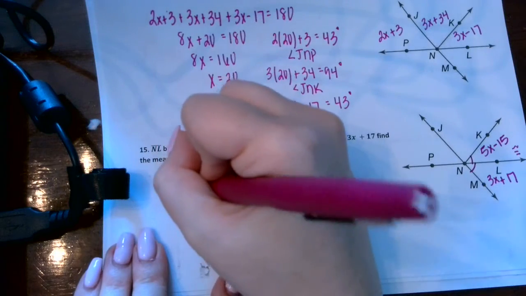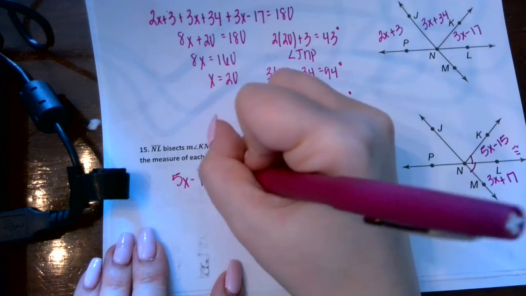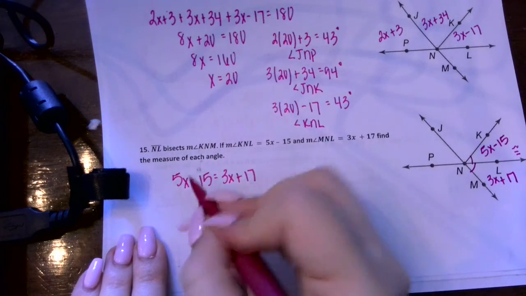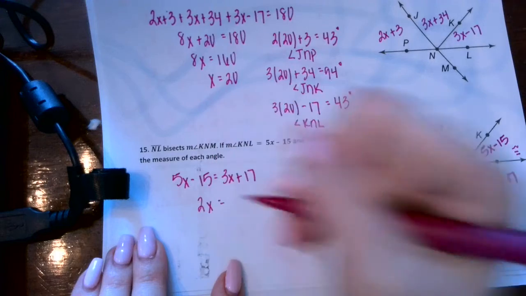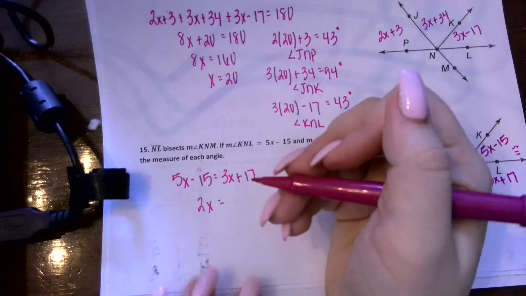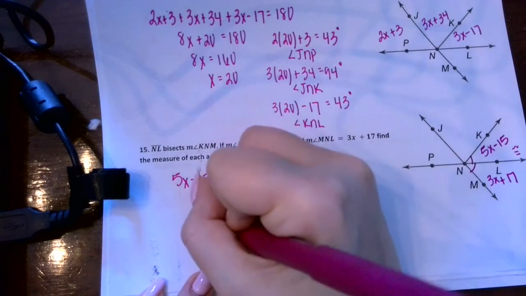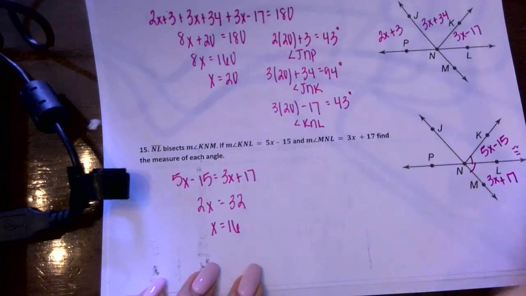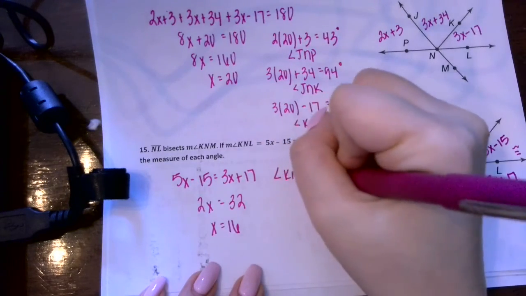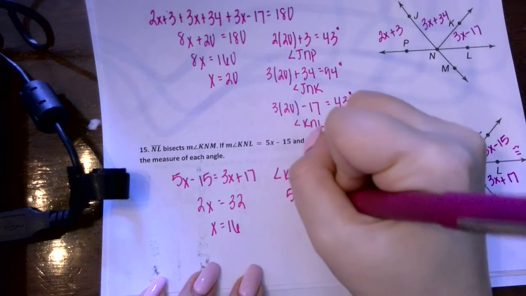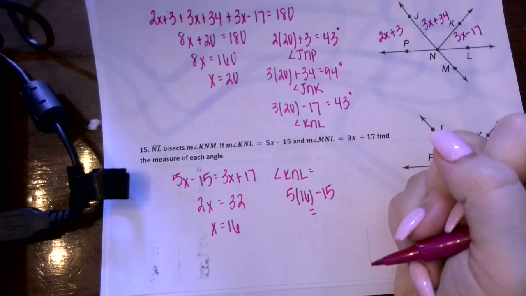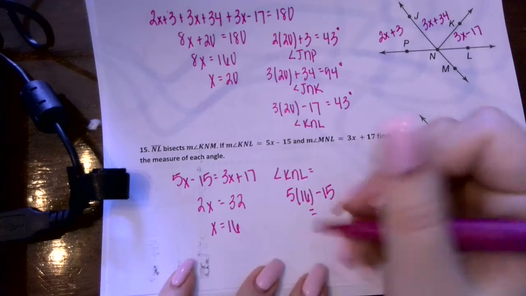So I'm going to set each of those angles equal, and then I can go ahead and solve. So I would subtract 3x, and I would add 15 over. So 17 and 15 would get you 32. So x is going to equal 16. And again, I wanted to find the measure of each angle. So KNL, if I plug in 16, so I have 5 times 16 minus 15, that's 65.